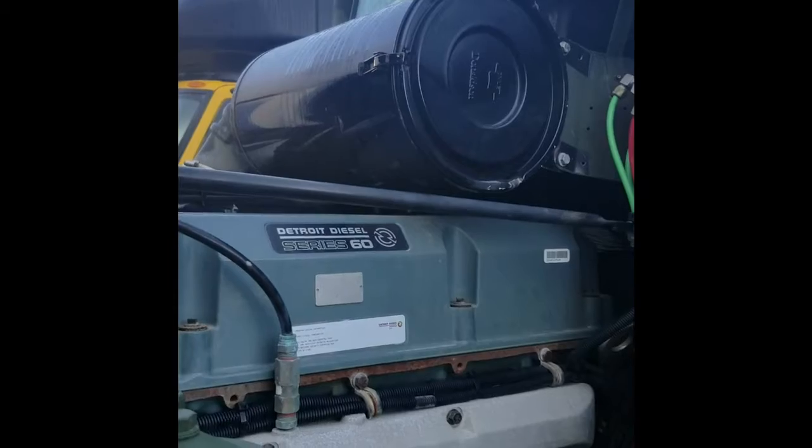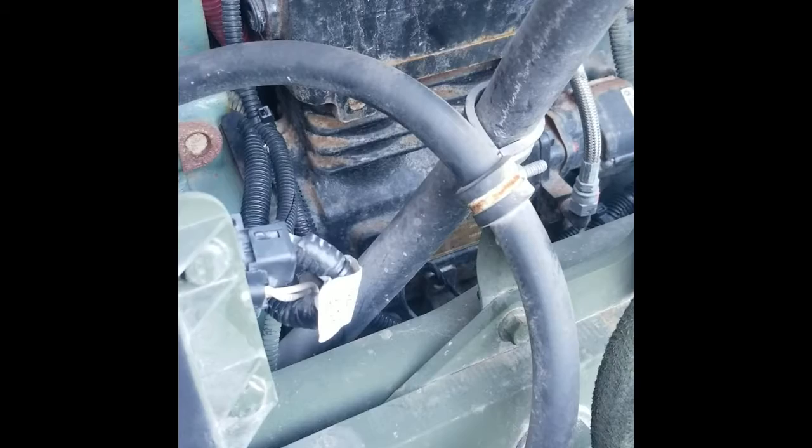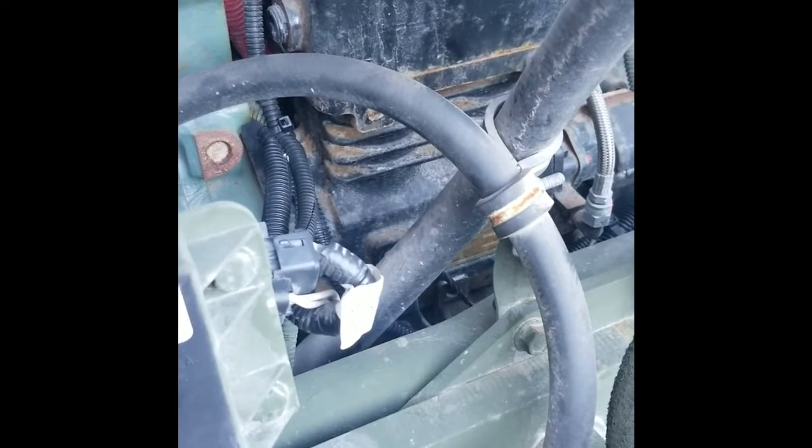There's a better shot of the air filter housing. And right here we're looking at our air compressor for our air system on the vehicle. This air compressor will build the air for the brakes, the suspension, and any other air accessories on the vehicle.